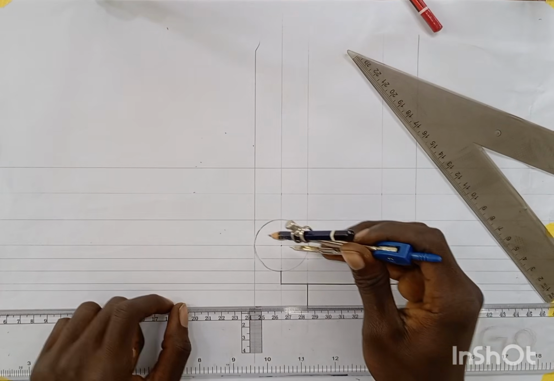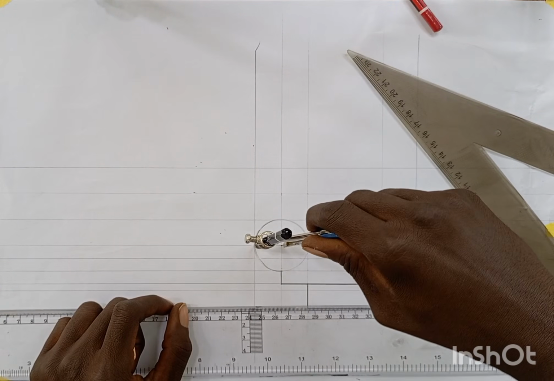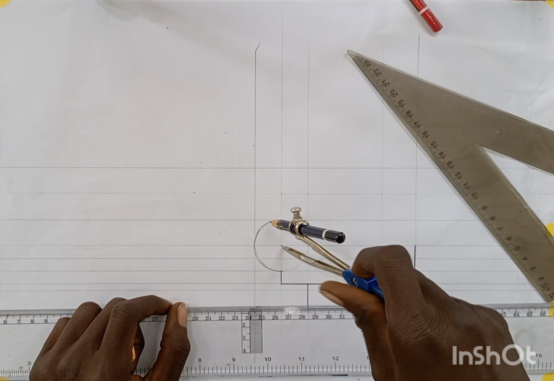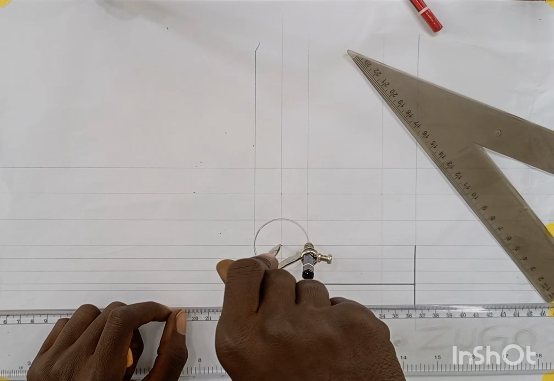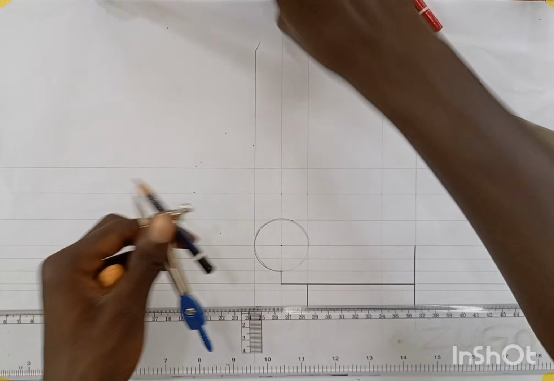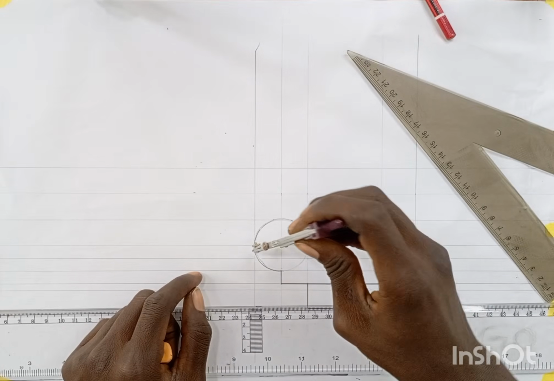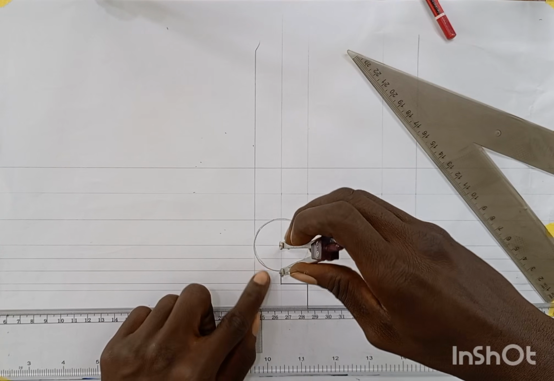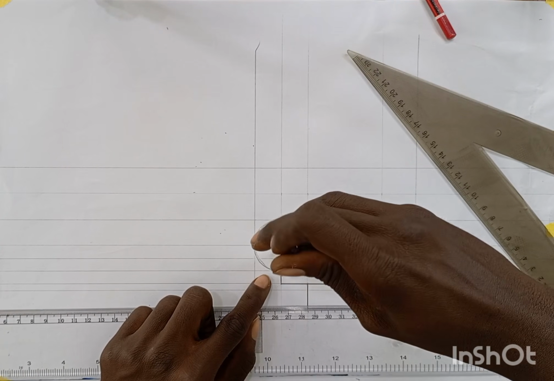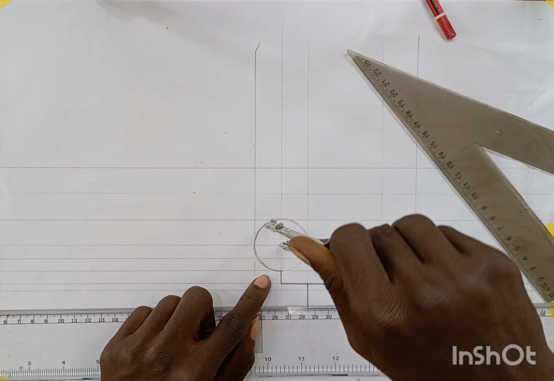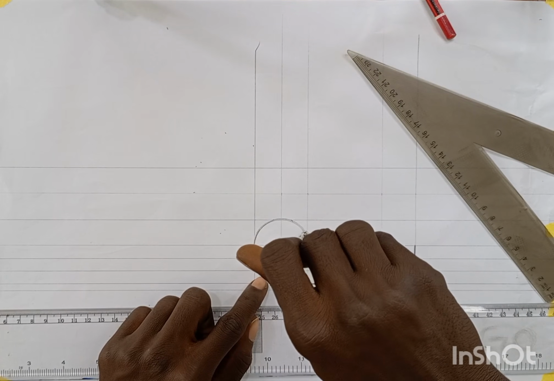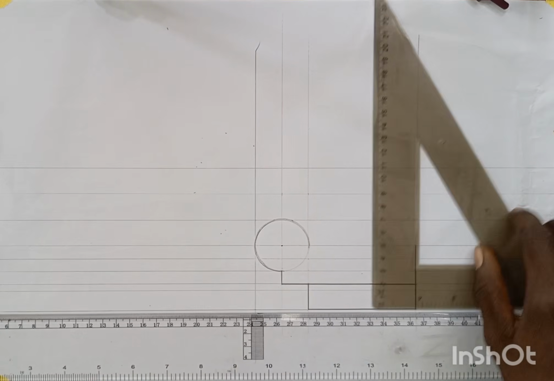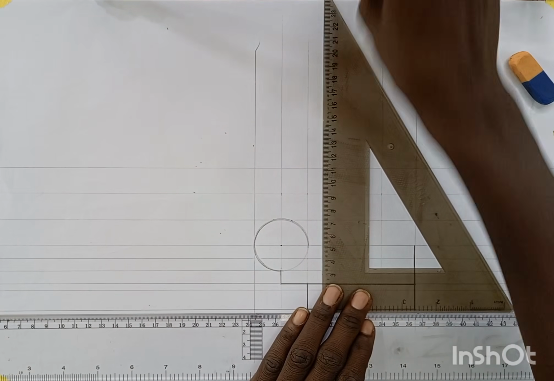Okay, let me use a sharper pencil to darken it. Okay, this is it. Now I'm going to project my line upward, touching the circle.